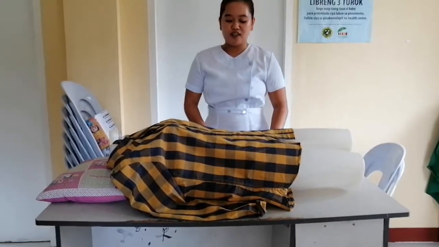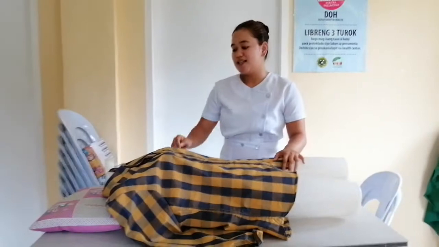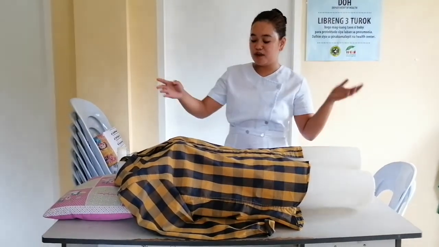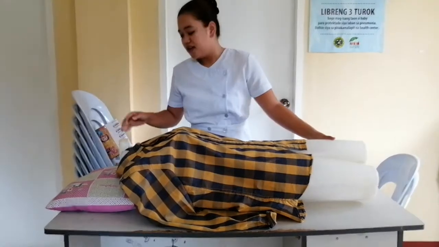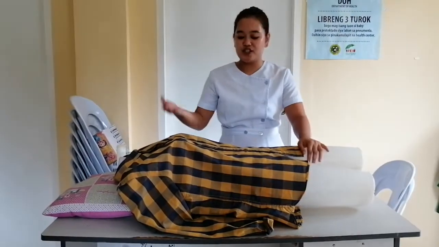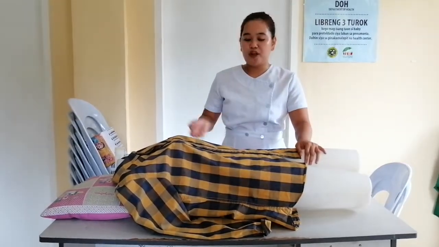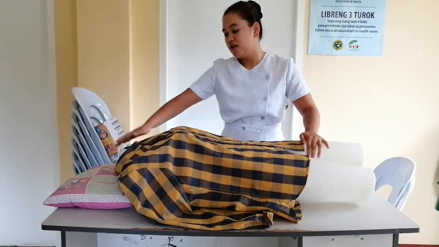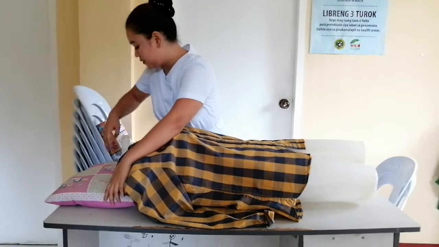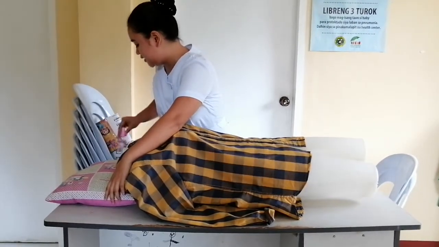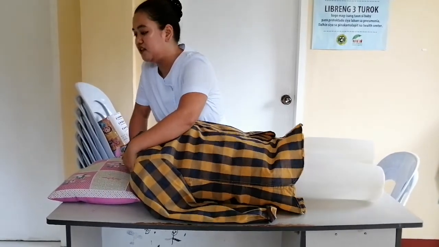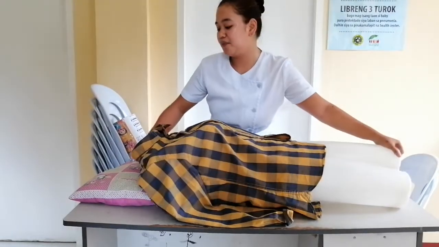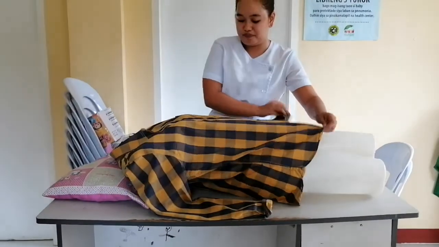And then after closing or providing privacy to your clients, you need to reposition the clients in supine position or in a comfortable position to provide comfort. In doing the ECG examination, the most appropriate position of the client is lying or supine position. So we need to support the base of the neck or the head. Then position the client in supine or in lying position.